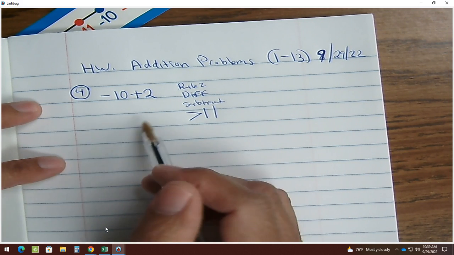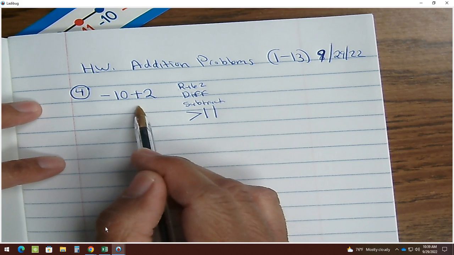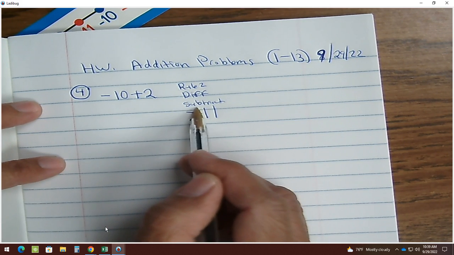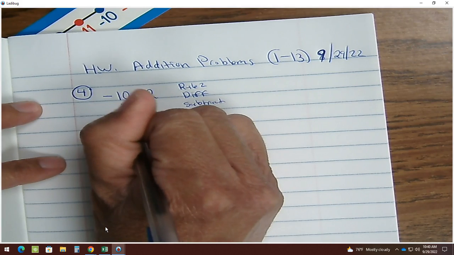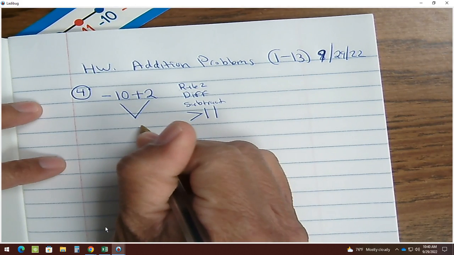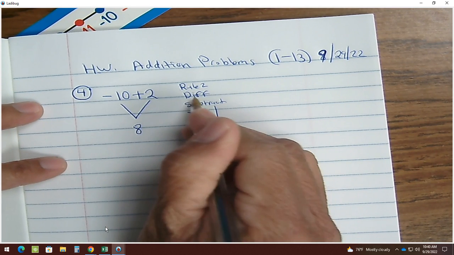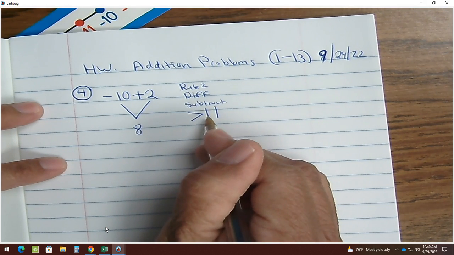So now, the reason I write this, because some of you will still add because your mind tells you add, but the rule says that you should what? Subtract. So I'm going to put my little caret and say, what's 10 minus 2? 8. So I have subtracted. Now I'm going to keep the greatest absolute value.